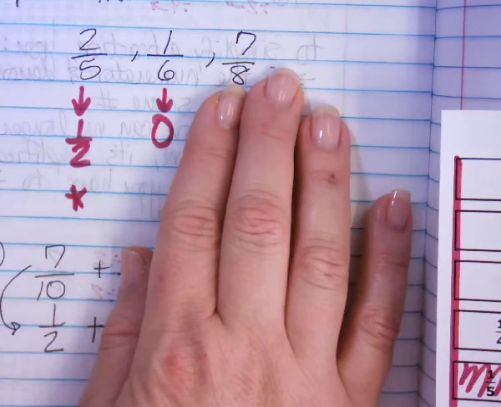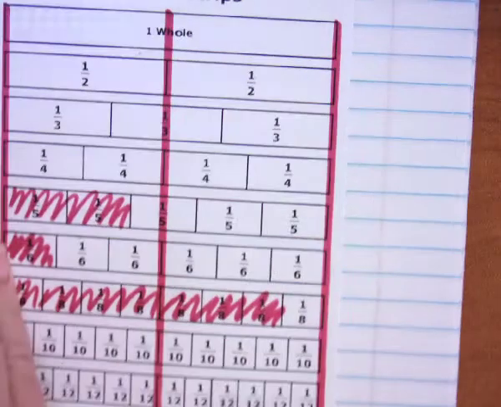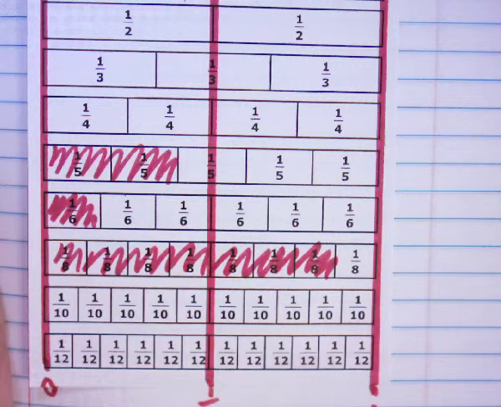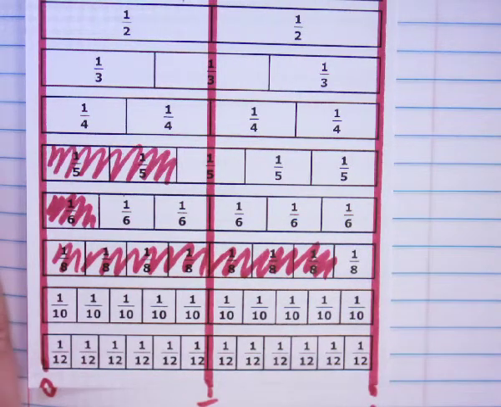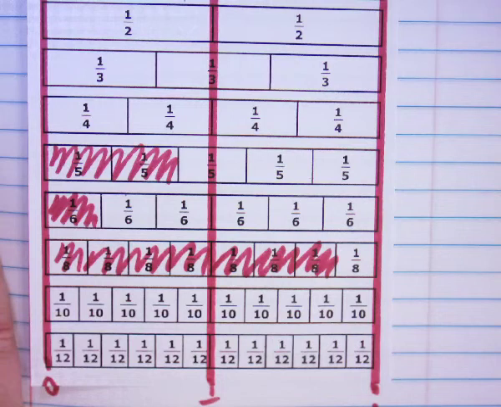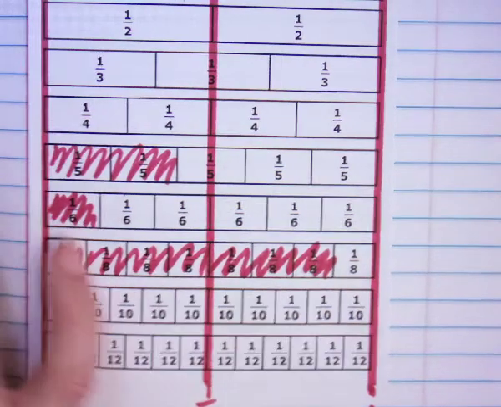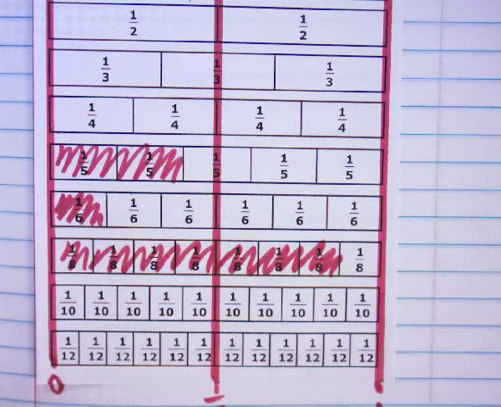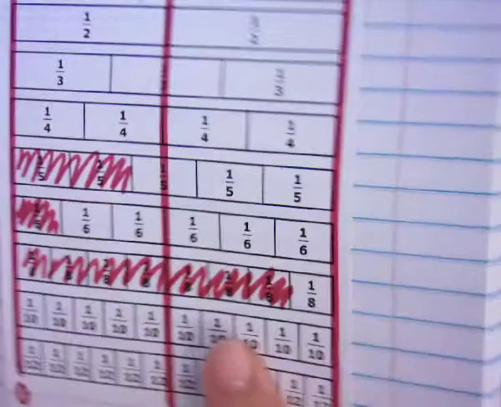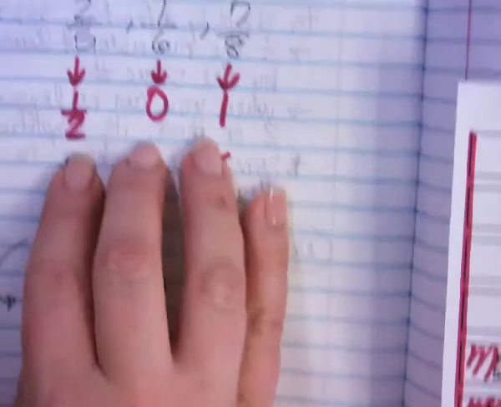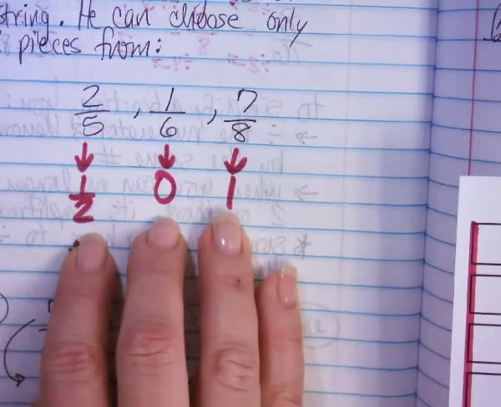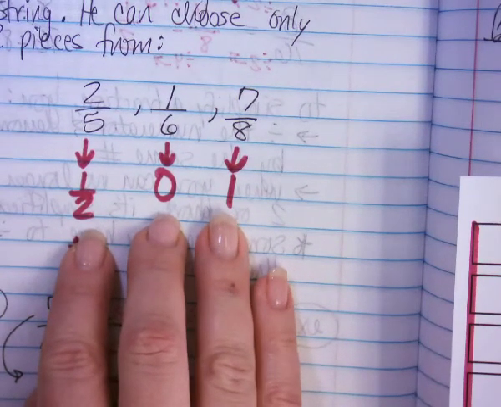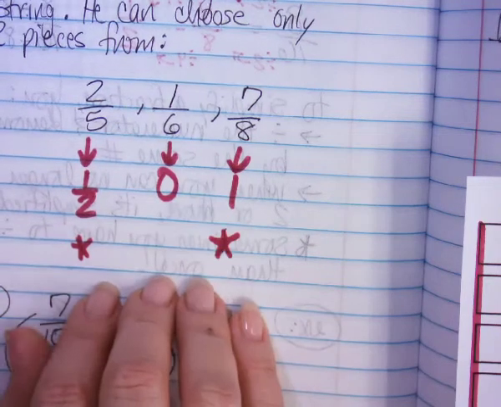Now, 7/8. Back to our chart. Do you have to use this chart every time? No. In fact, I hope that you can quickly get away from it. But if you need it, then it's there for you. 7/8 is the last one I colored in. Is it closer to 0, 1/2, or 1? It's closer to 1. Now, is it 1? No. But we're not looking for exact. We're looking for about. So what are the 2 that we need to make about 1/2? 2/5 and 7/8.